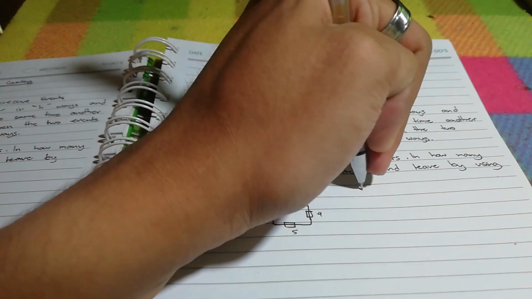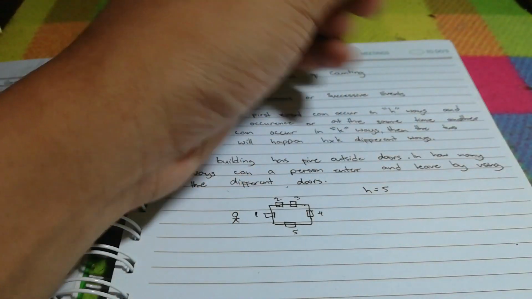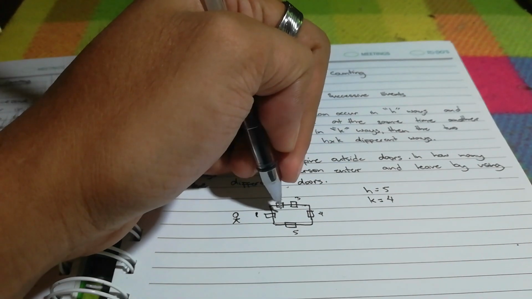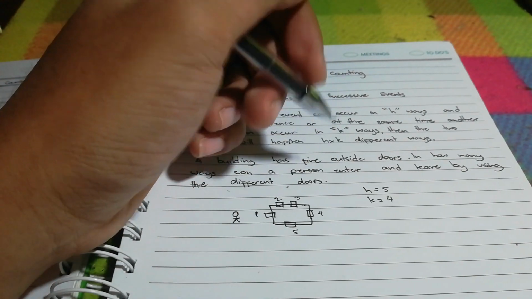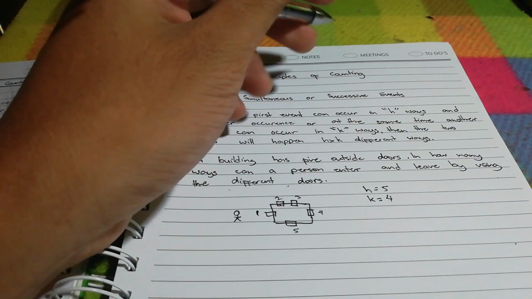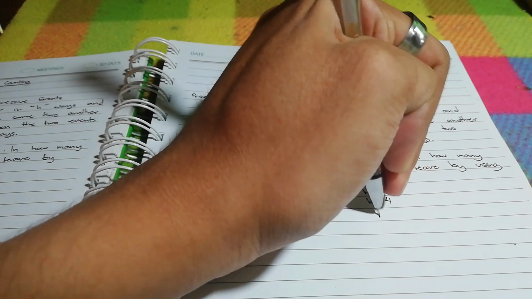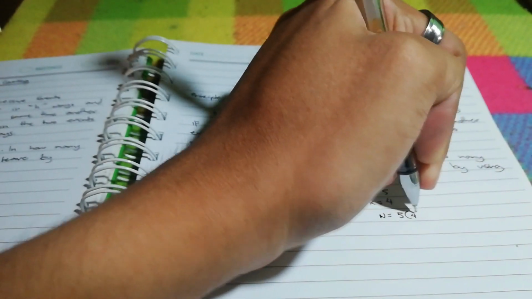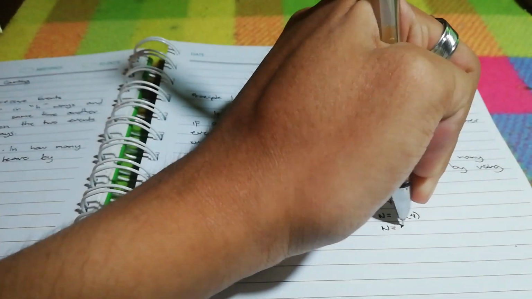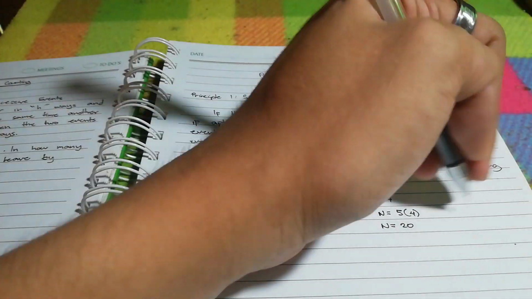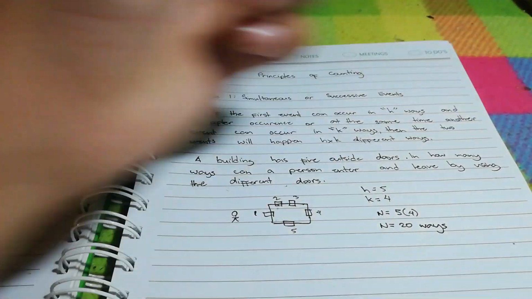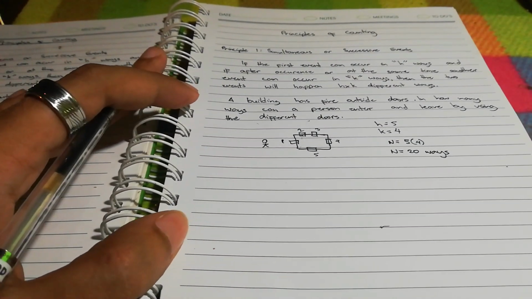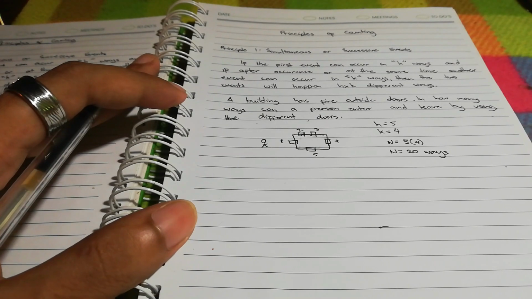Kumbaga, ang h natin will be 5, ang k natin will be 4. Automatic magsasubtract kasi di ka na pwedeng bumalik. Sabi dito, different doors. So, para malaman natin kung ilang ways, all you have to do is just to multiply. 5 times 4, the number of ways will be 20. 20 ways. So, ganyan lang po guys, yung first principle.